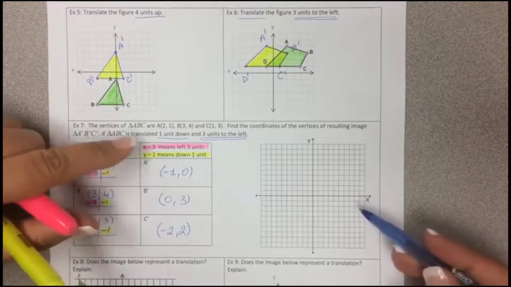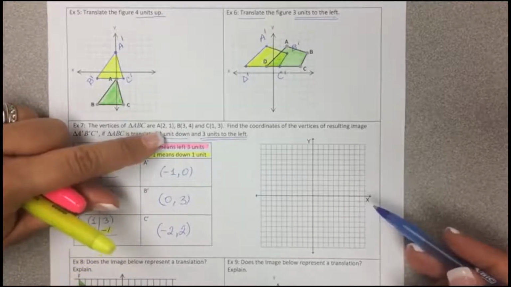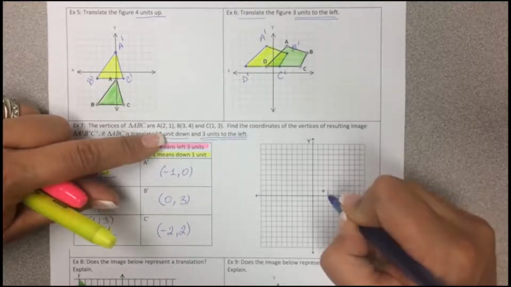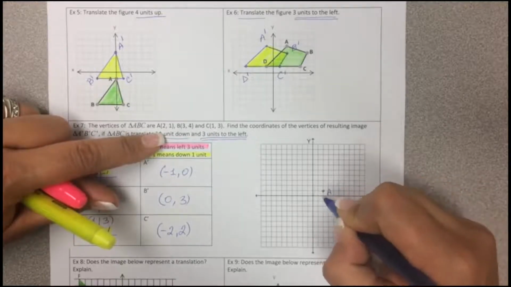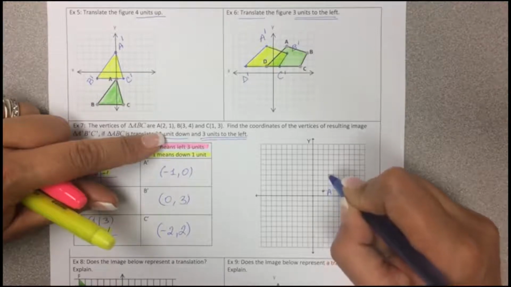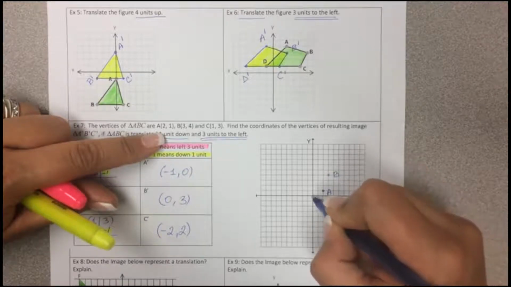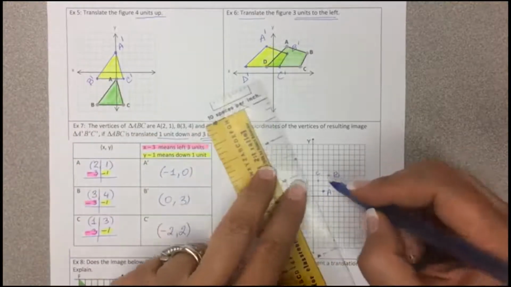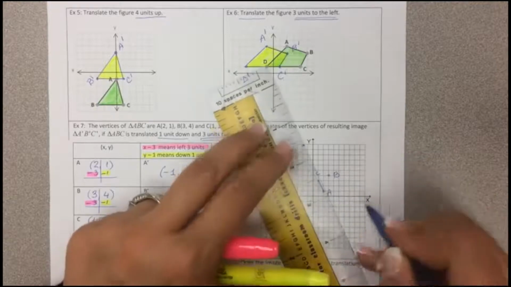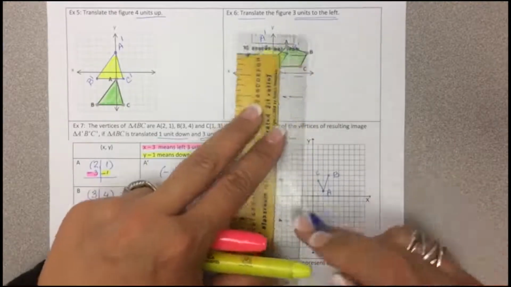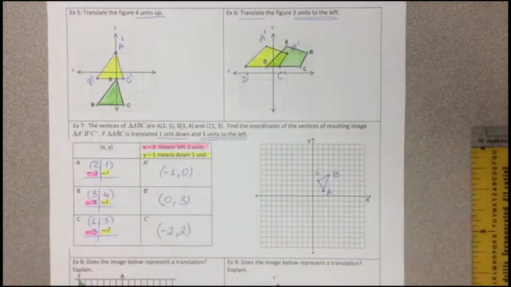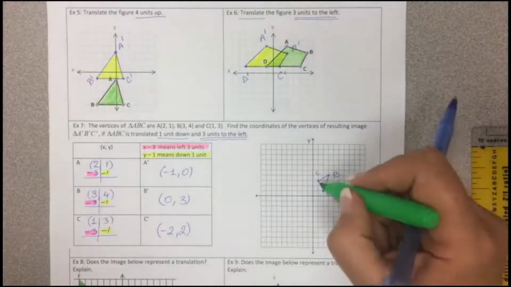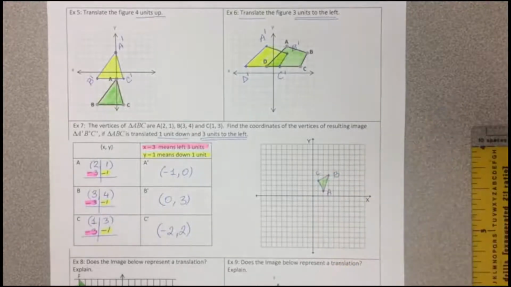Then we're going to do it on the graph so we can see if we ended up in the right location. So A is 2, 1, and we label it right away. B is 3, 4, and C is 1, 3. That's a little tiny triangle right here, A, B, C. This is my pre-image, and then the image will be the movement following the rule.